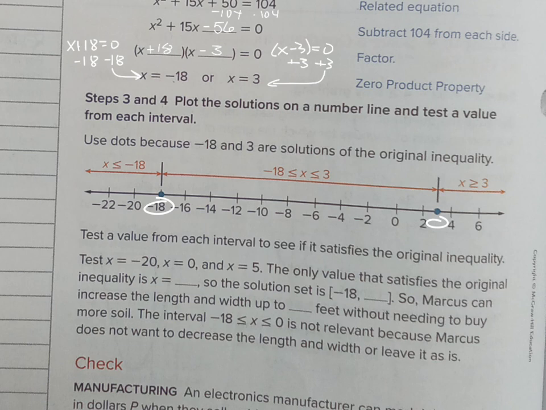Now all we're going to do is take some points and test them to see if we get true or false statements. When you pick testing points, you should always pick easy ones if you can. So never pick the endpoints, like negative 18 and 3. But if you can pick 0, that's super easy to work with. 1 is super easy to work with. Any multiple of 10 is super easy to work with. But you just got to pick 1 in each of these spots.